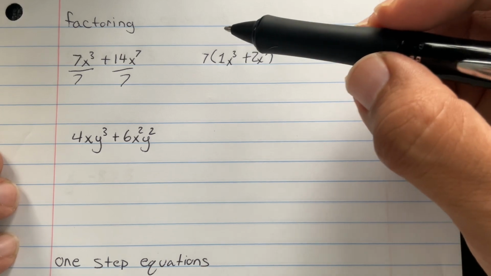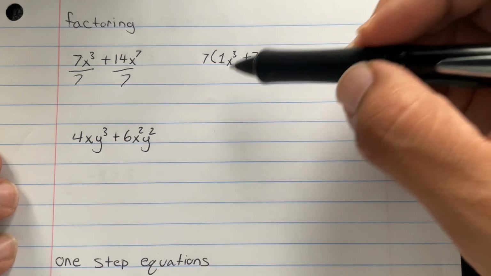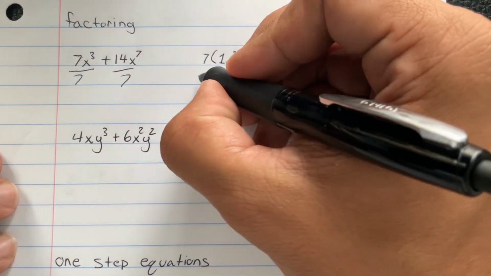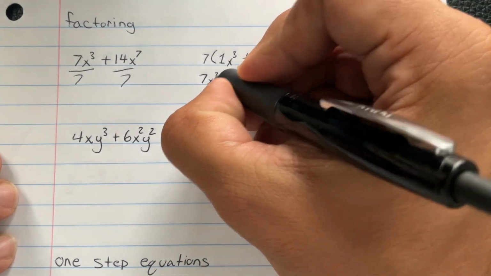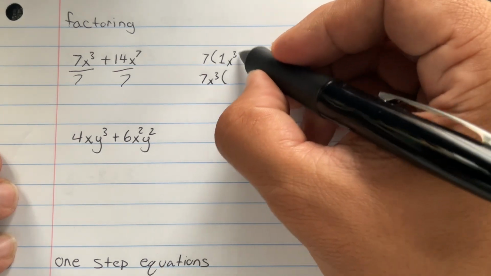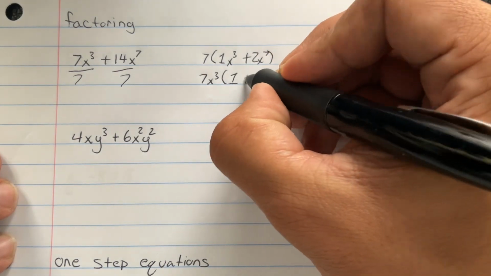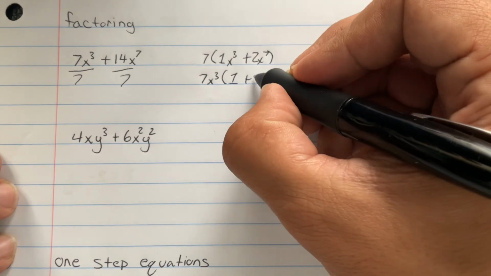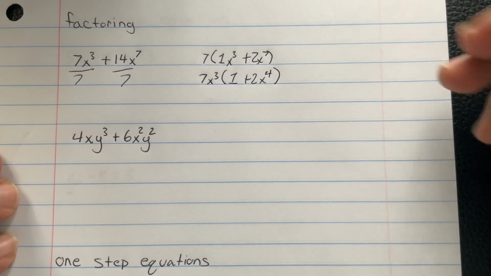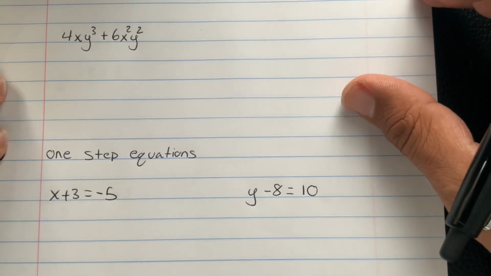So how many multiplying x's do they have in common? This one has 3 and this one has 7. So they have 3 in common. So that's what I'm going to remove from everything. So if I remove 3 from here, I'm left with just 1. And if I remove 3 from here, I'm left with 4. And that's factoring. Let's do it one more time here.